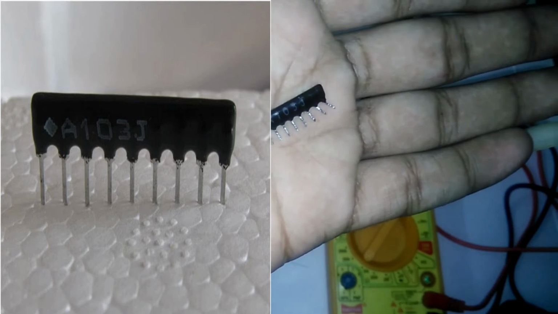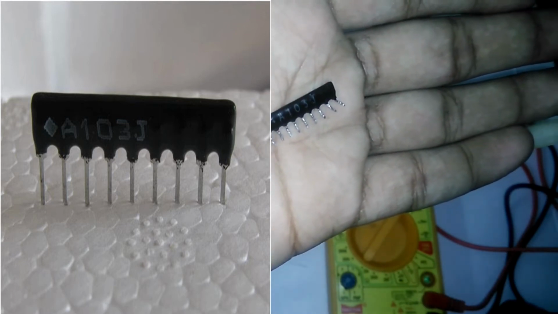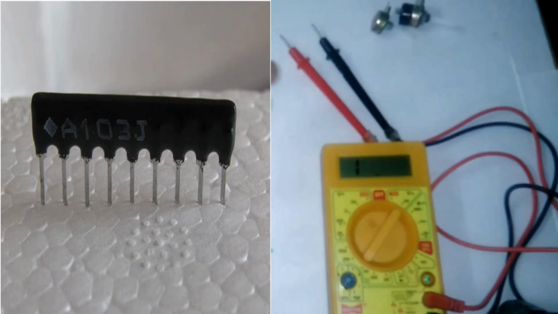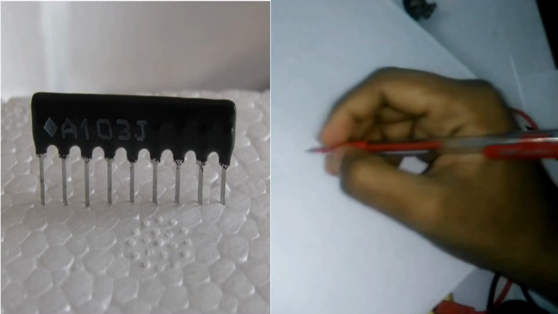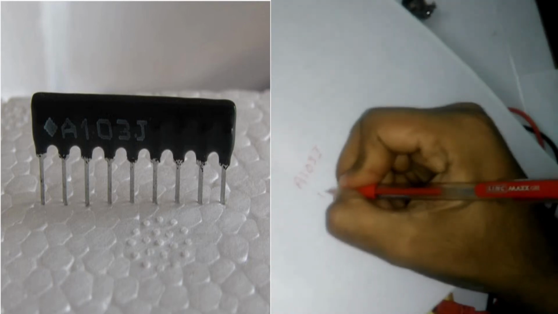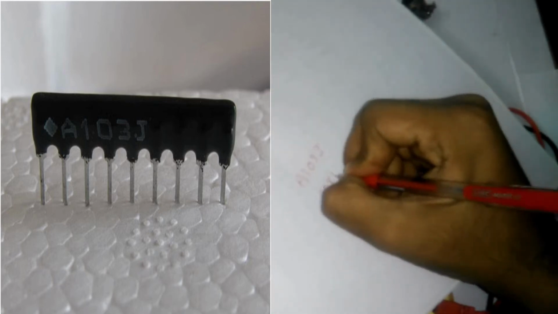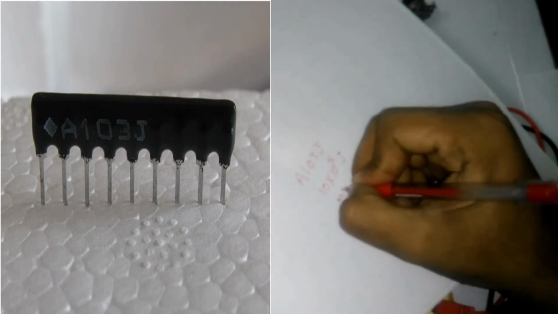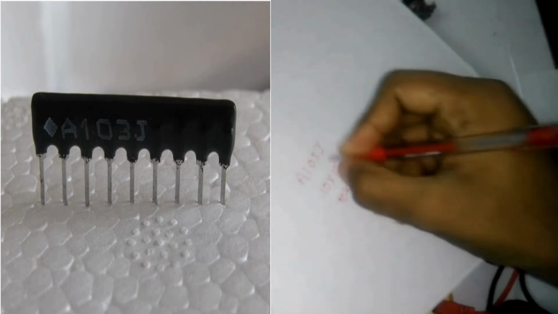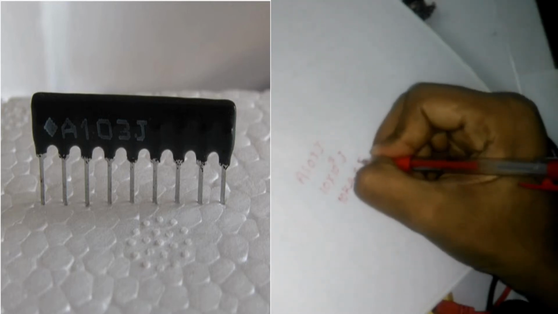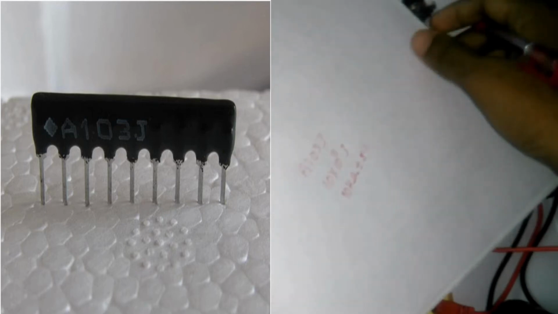Here the value is written A103J. How do we calculate this value? A103J means 10 into 10 to the power 3, where the 3 means 10 to the power 3. This J means tolerance value. So it is 10 kilo ohm. This J means plus minus; for J we have 5% tolerance.